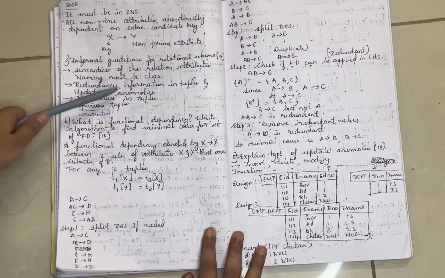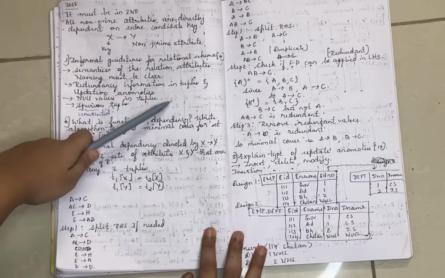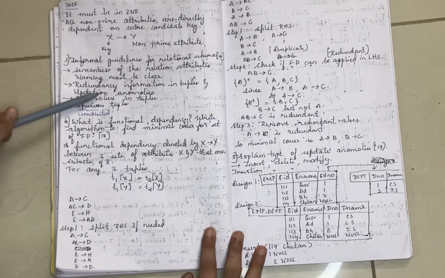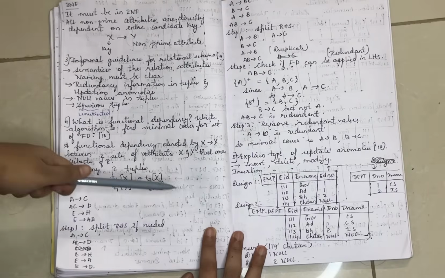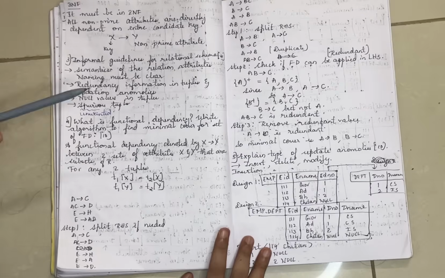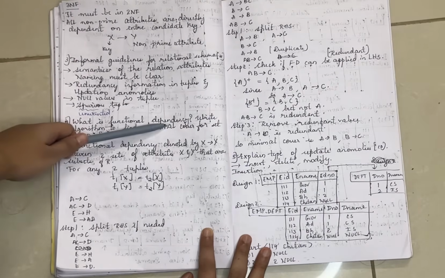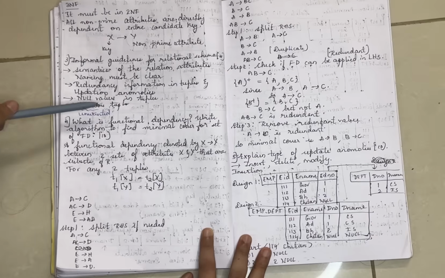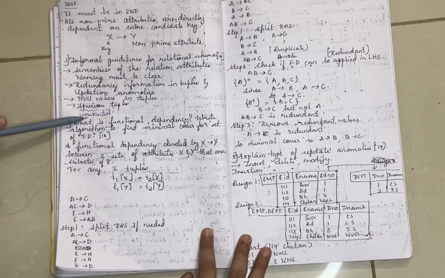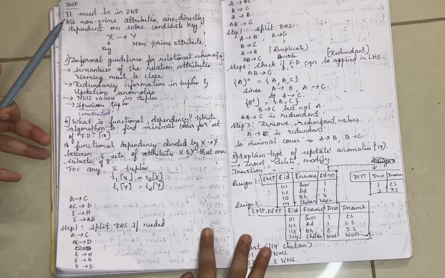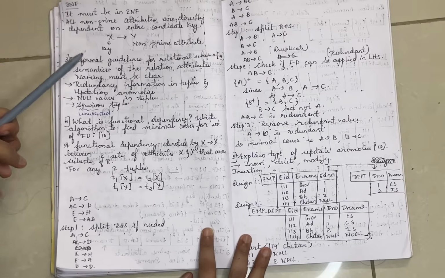Next one is redundant information in tuples and updation anomalies. So regarding this, what you have to explain, you will understand when I explain the next topics. Okay. Then the third one is null values in tuples and spurious tuples. Spurious means unwanted tuples, like some values in the database may be unwanted, right? So those details.